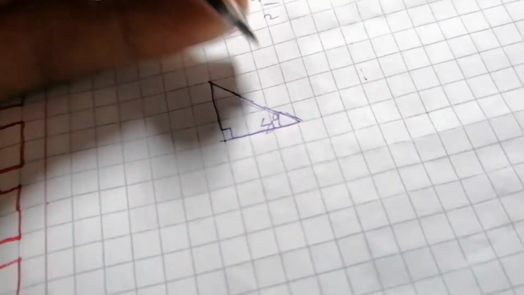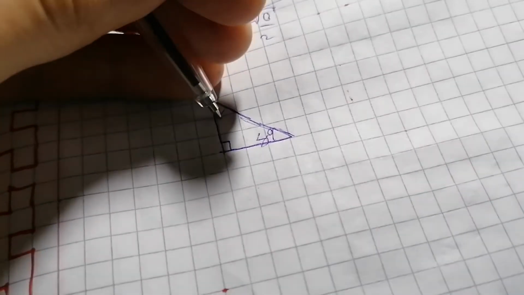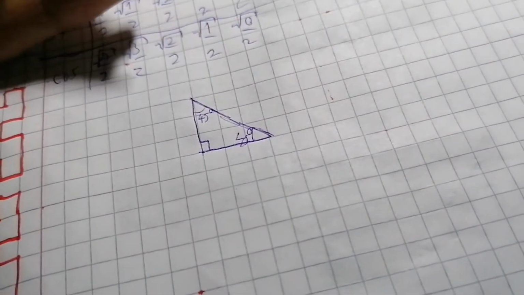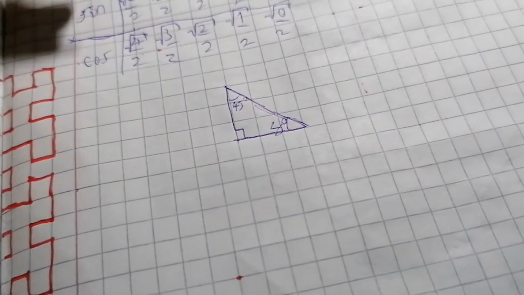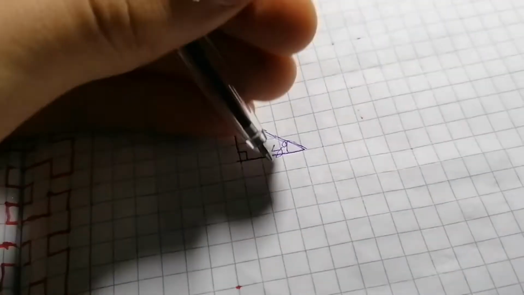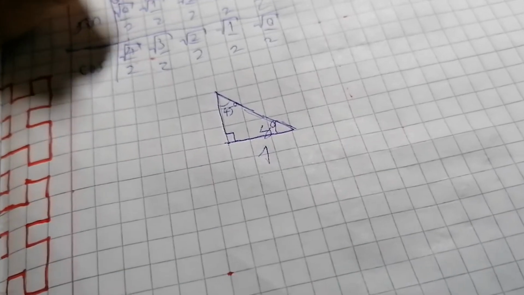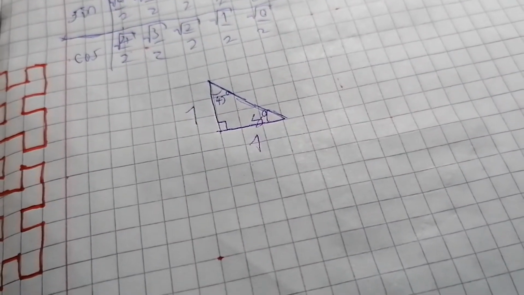So this has 45, and from 180 degrees all that we have left are also 45 degrees, and that means that these two sides are equal in length. Now let's give a simple length to one of the sides, 1. Since these two are equal, the other will also be 1.